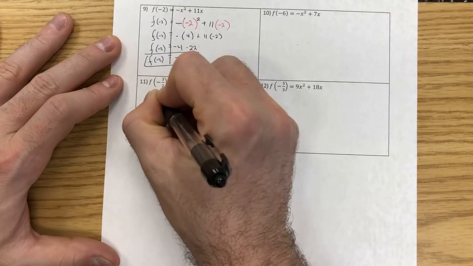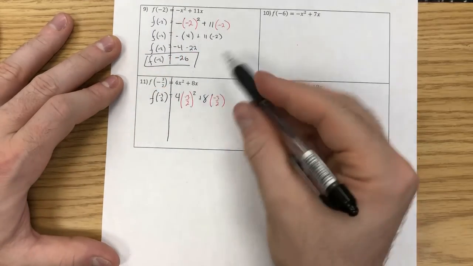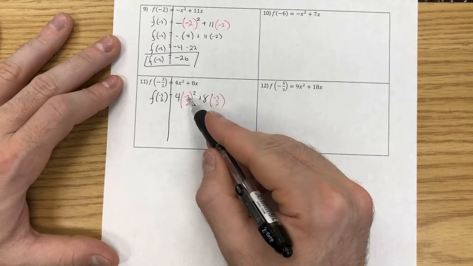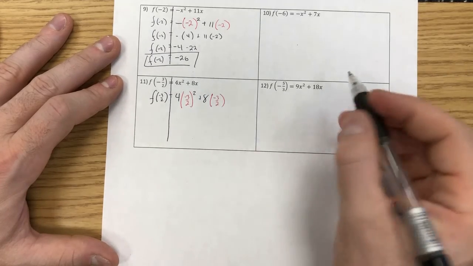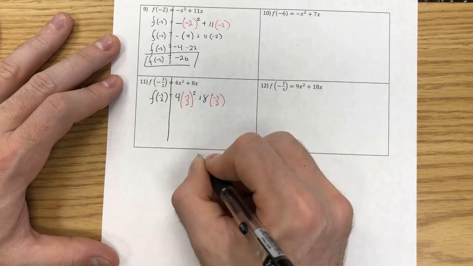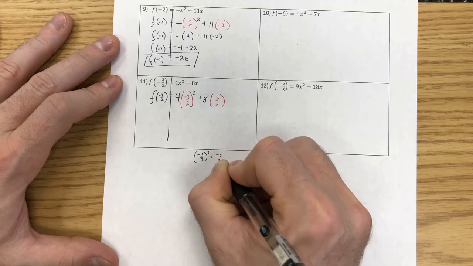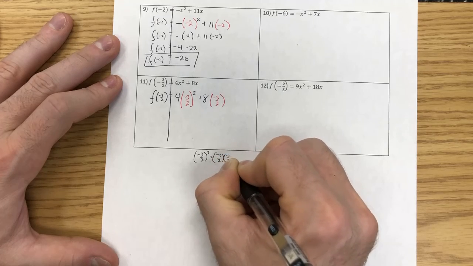And so what I get is anytime I square something, remember, I'm writing it out twice. Negative 3 times negative 3, 2 times 2. Another way to see this is if I take negative 3 halves and I square it, negative 3 halves, negative 3 halves.